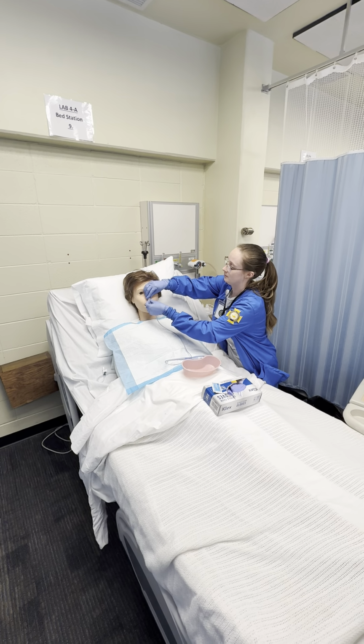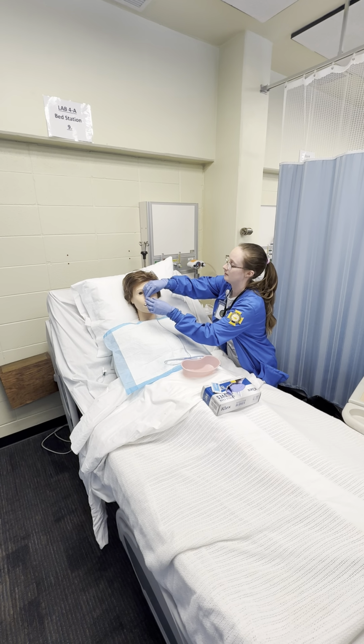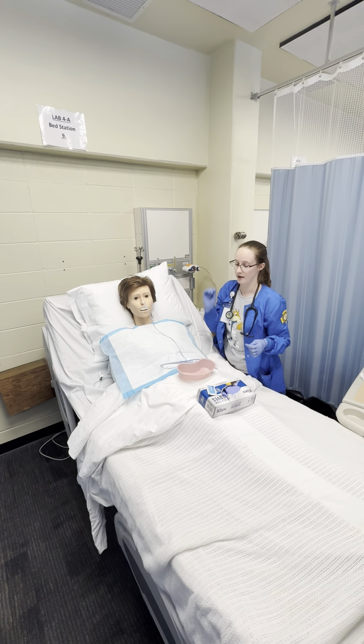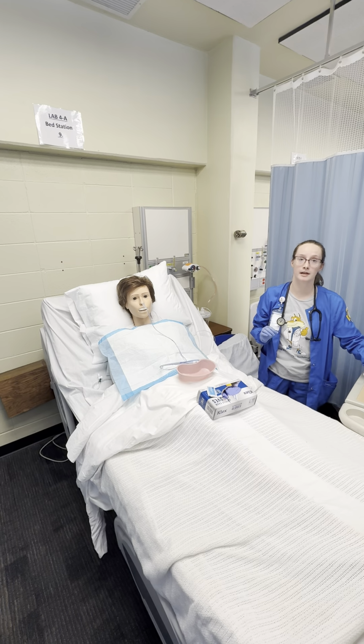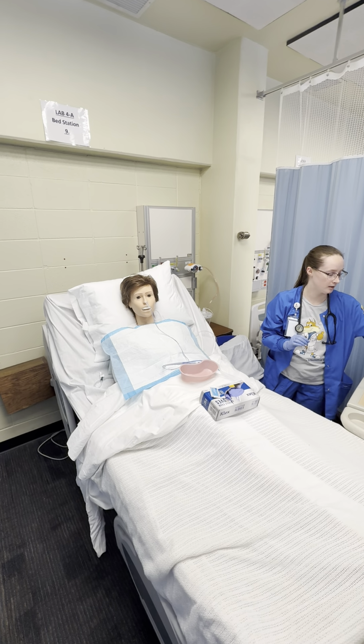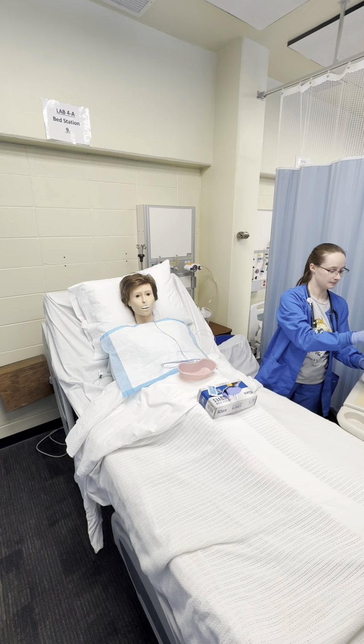Swallow. So loosely secure. Swallow. And then I'm going to check the stomach contents by aspirating some of the content from the tube. And then I pick a spot.